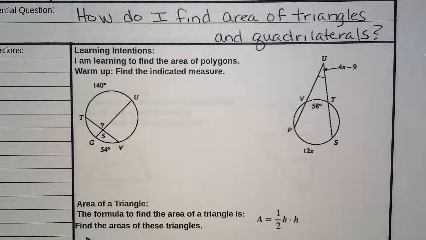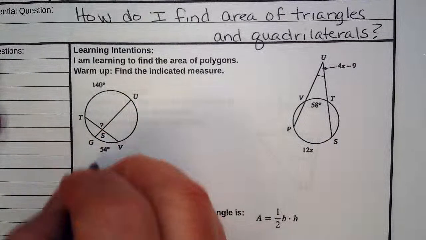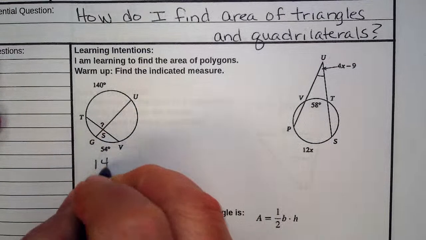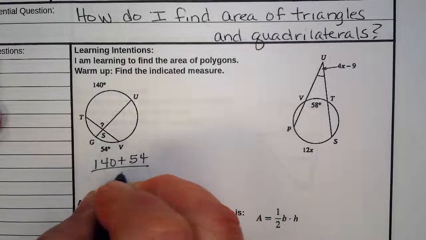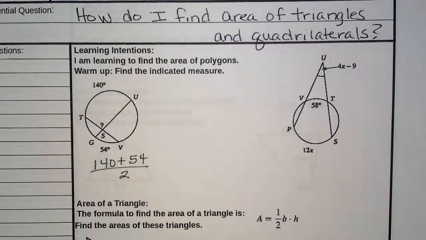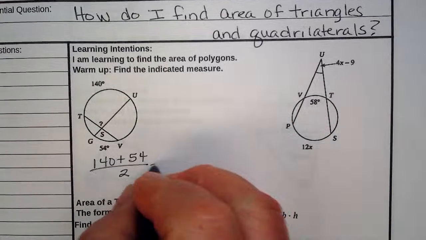If it is inside the circle, you add the arcs together and divide by 2. So that means I take 140 plus 54 and I'll divide it in half. 140 plus 54 is 194.